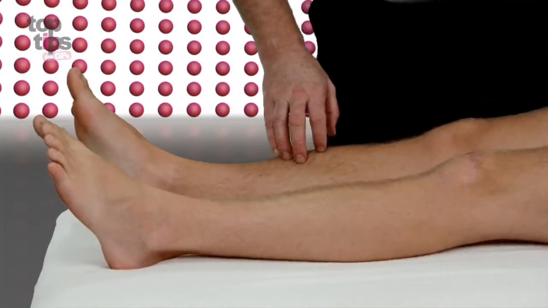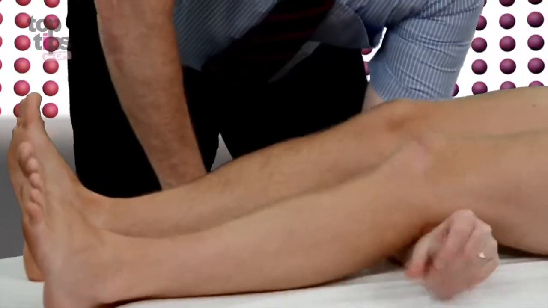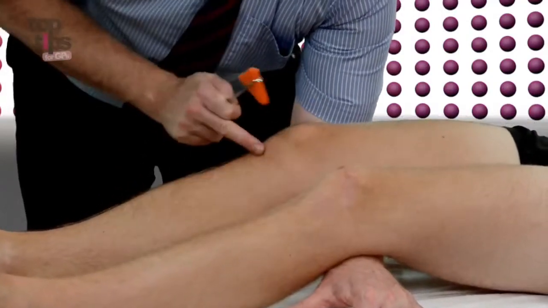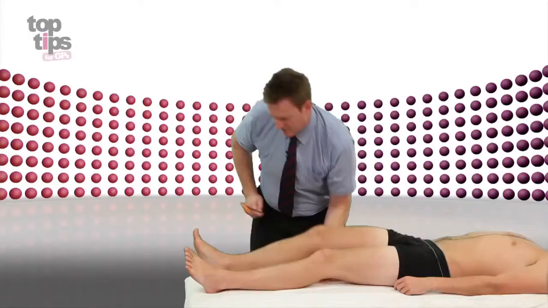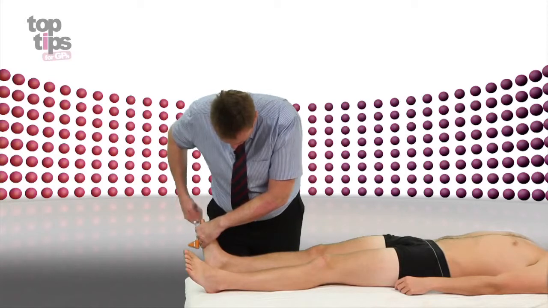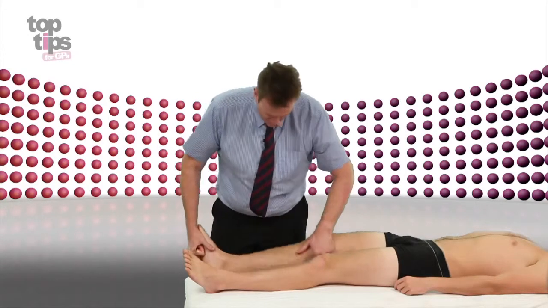Come on to testing the reflexes. Just relax for me, as much as you can. We're aiming for the comparison between both sides, so the patellar reflex. Coming down to the ankle jerk.